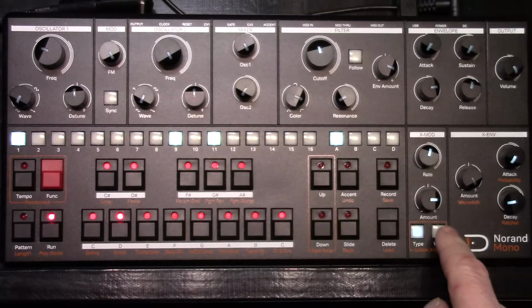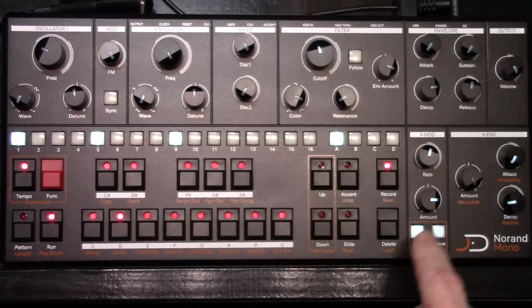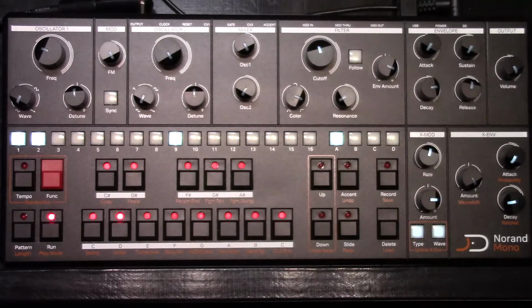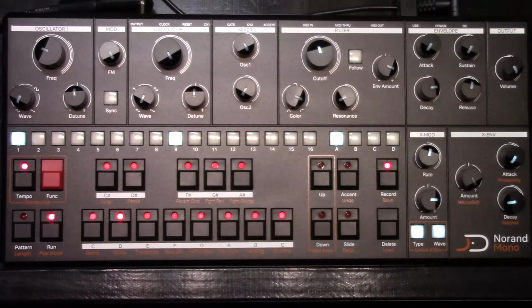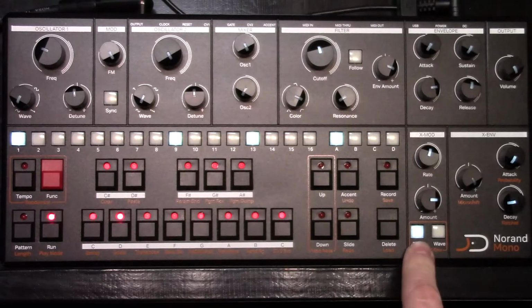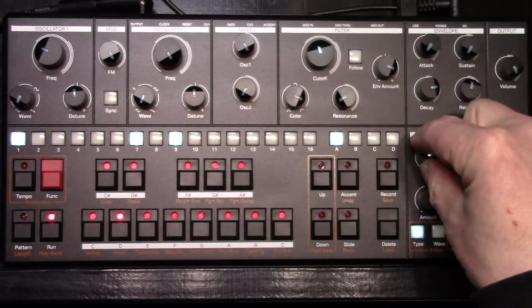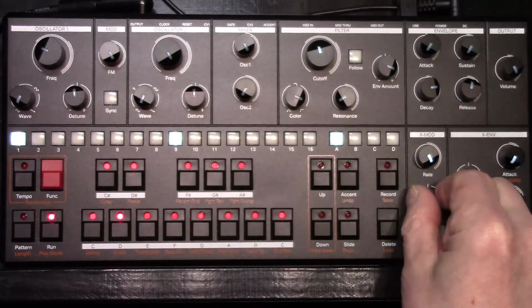If we go through the waveforms again, now the third type, when it's fully lit, is audio rate. So rate and amount.